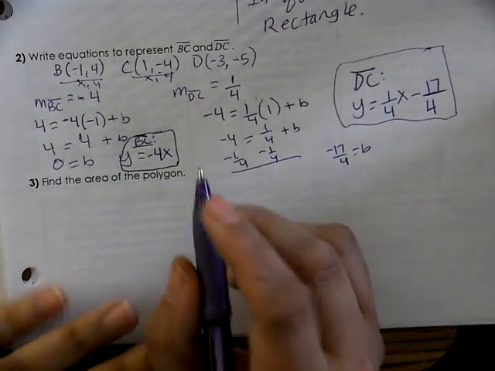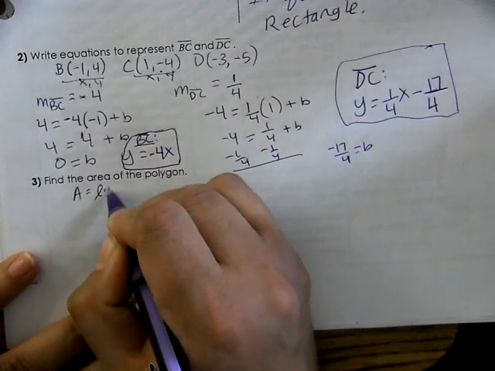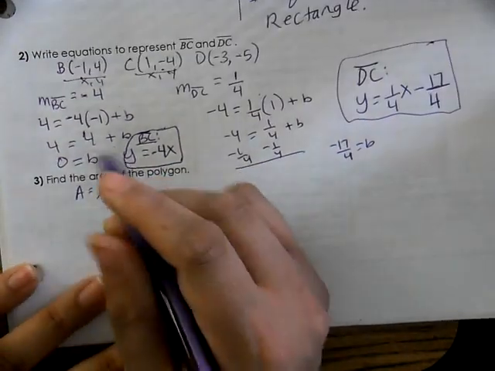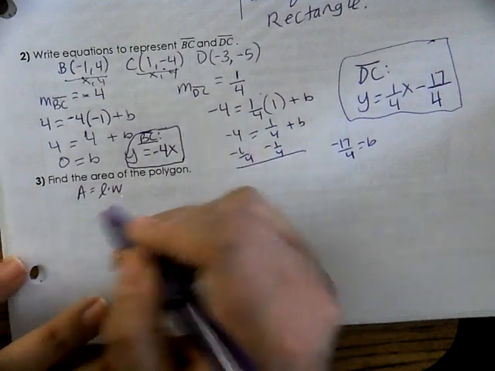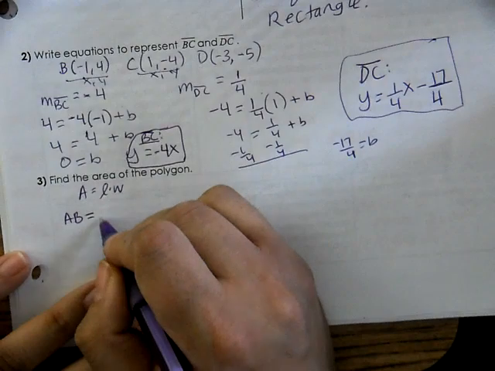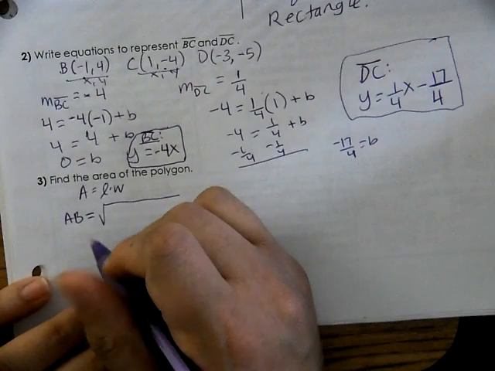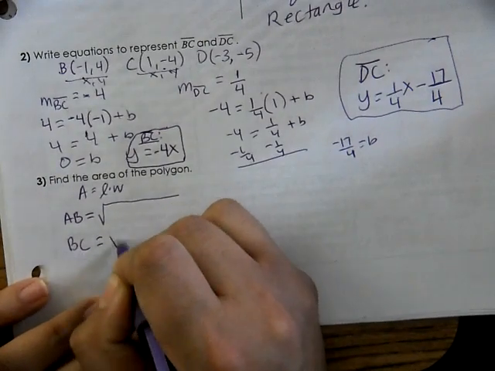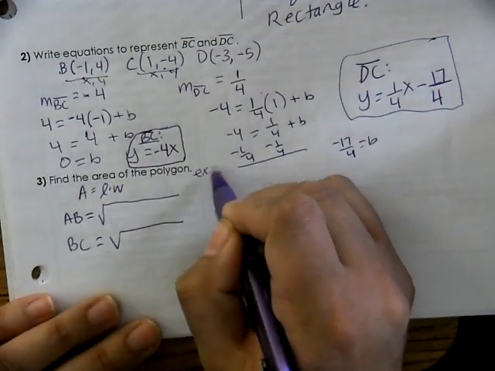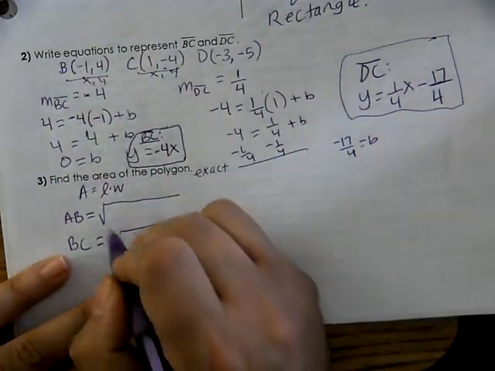Finally, it says, can you find the area? In order to find the area of the polygon, which is a rectangle, the area formula of a rectangle is just length times width. So I need to know both the short side and the long side's length. So I have to use the distance formula now, or I could just use Pythagorean theorem to find, let's say, AB. I need its distance. And then I also need one of the segments next to it, so I could do BC, for example. Once I find both of those in simplified radical form, I'm going to write the exact area here, because that's the way we've been practicing it even on the quiz, and then we'll write down our final answer.